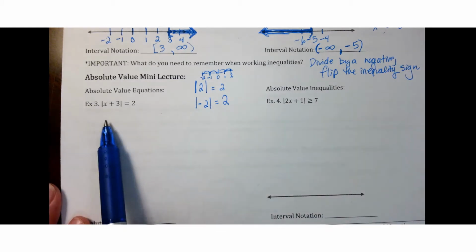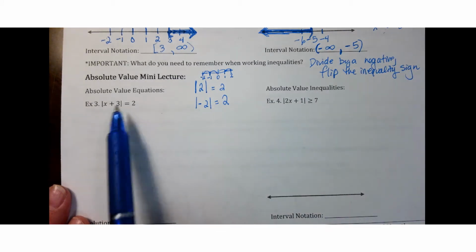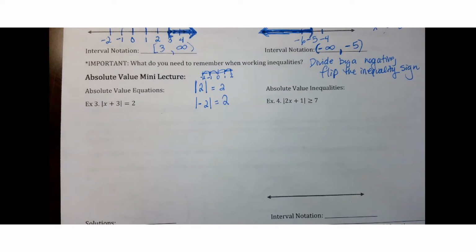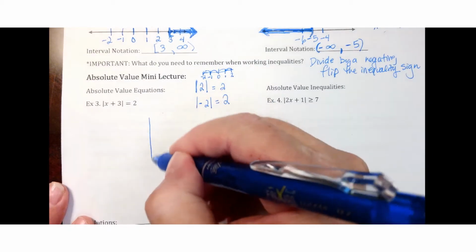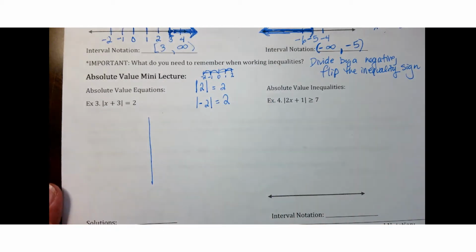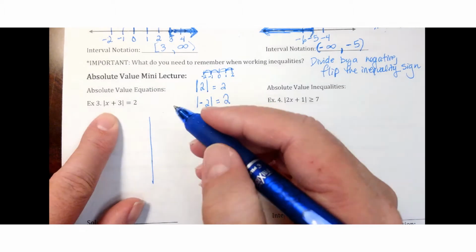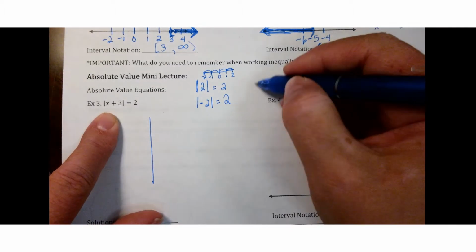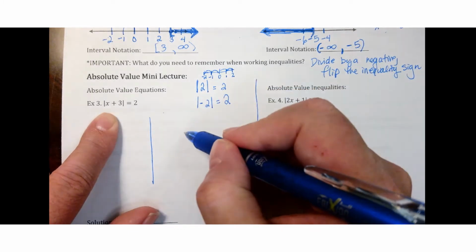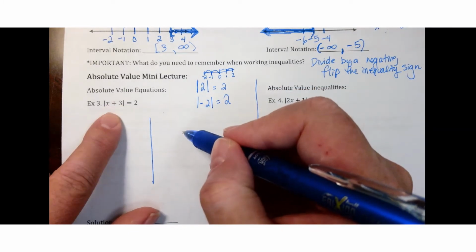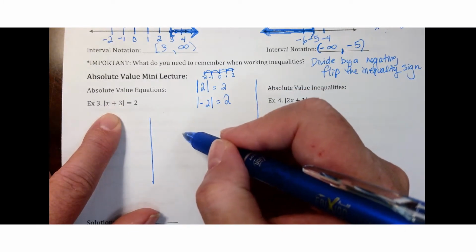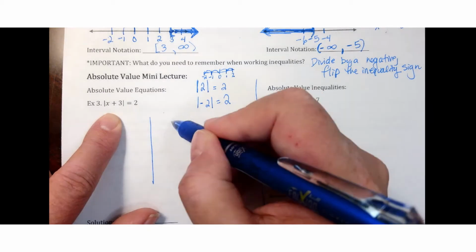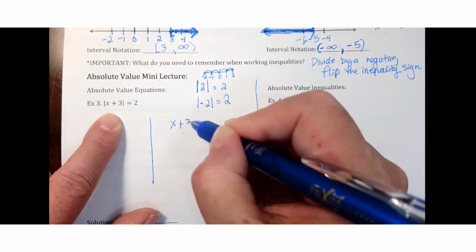We cannot work this with these absolute value bars still on it. So we're going to separate this into two different equations, and by doing this, we're taking the absolute value bars off. So on this side, and this is really important that you pay attention to how I'm doing this, okay? On this side, you're going to write exactly what you see, except you're going to take the absolute value bars off. So here I'm just going to have x plus 3 equals 2.